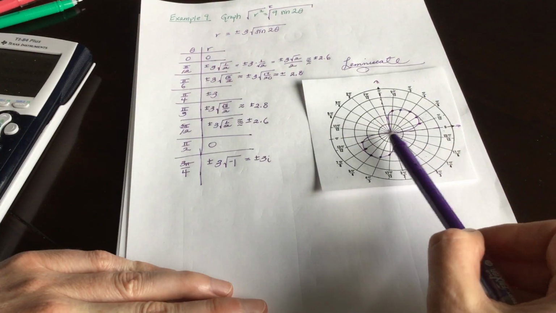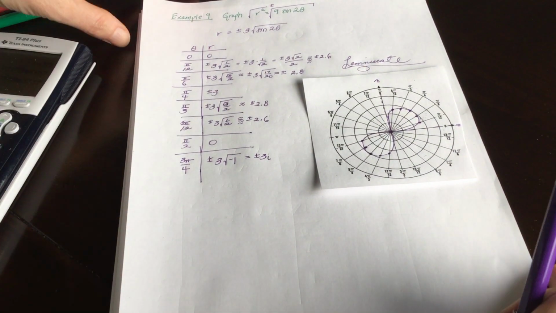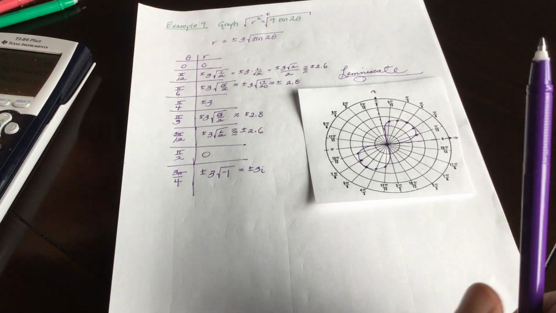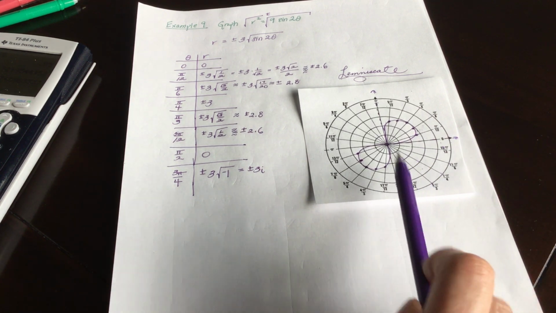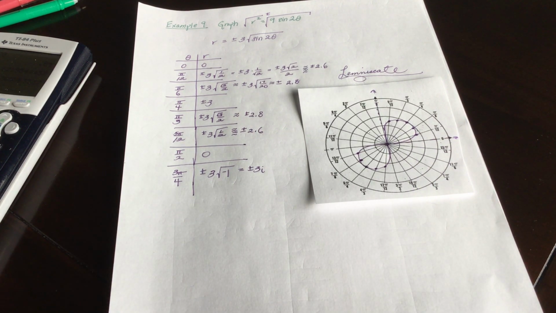It's almost like a lemniscate is the person who really wanted a rose curve with 2 petals, but realized that because of the limitations on the rules for rose curves, you could never have a rose curve with 2 petals, and so they kind of outsmarted the rose curve and got their 2 petals.